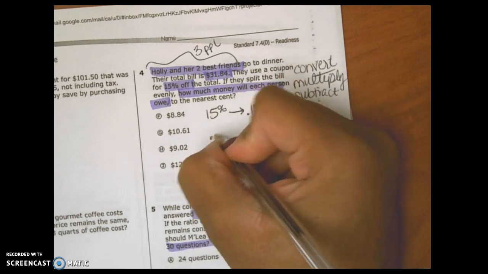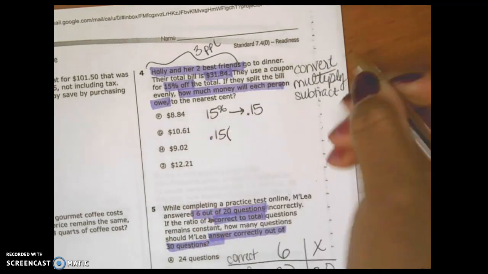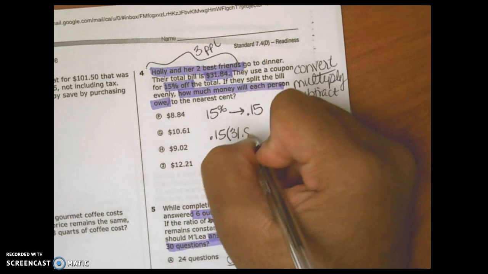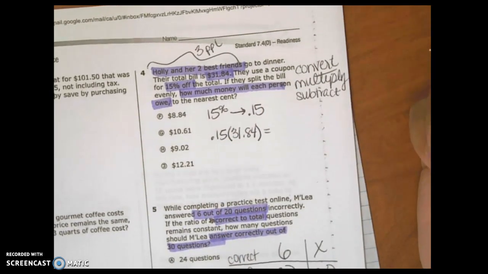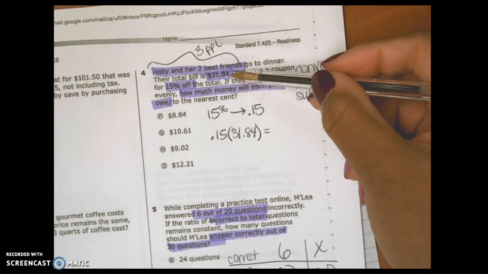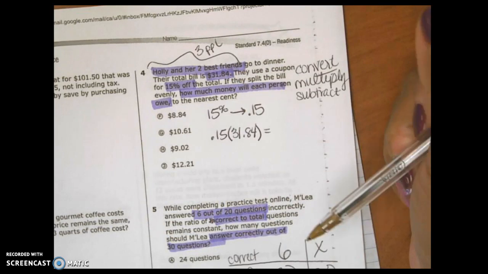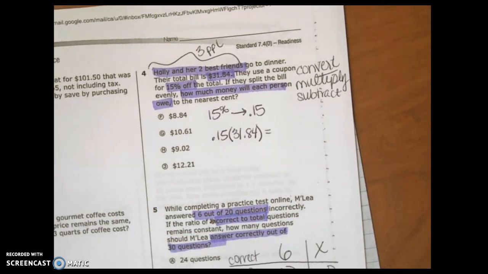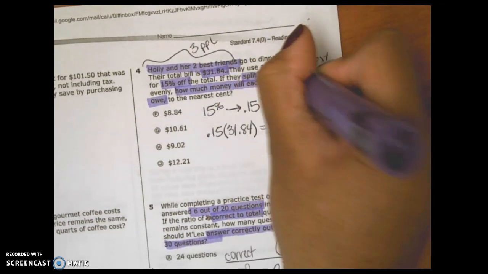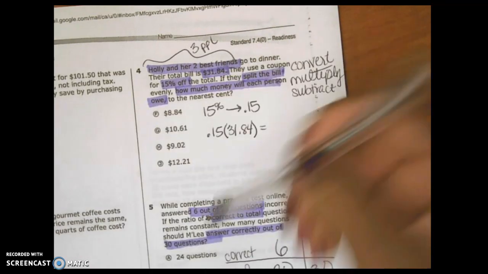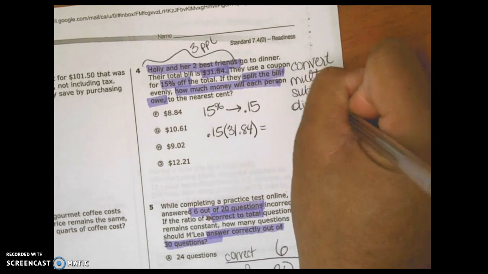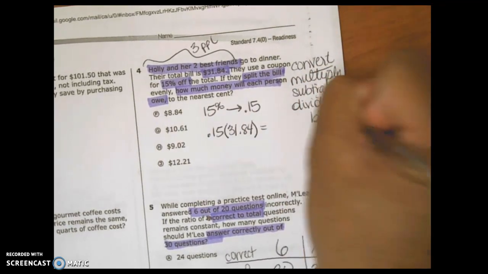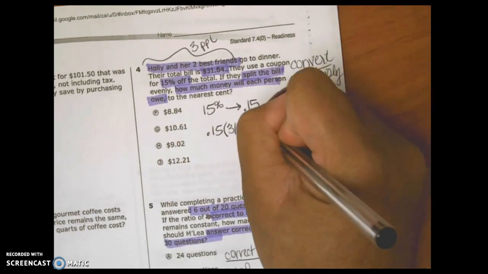So I've got 0.15. I'm multiplying it by 31.84. I'm going to find an answer here. Then I'm going to take that answer and subtract it from our bill. Then once I do that, they're also splitting the bill. So that means I have to do something else. Since I'm splitting it, I need to divide by 3. So a lot of steps there.